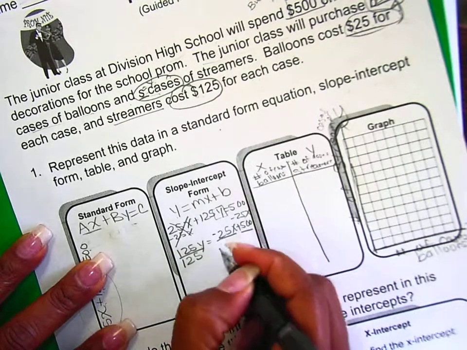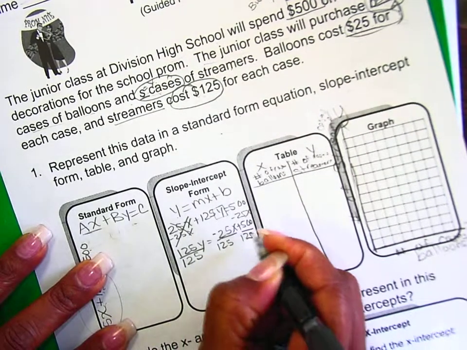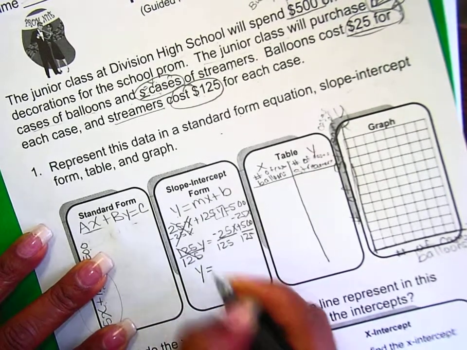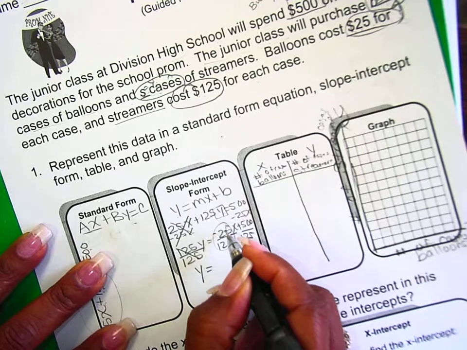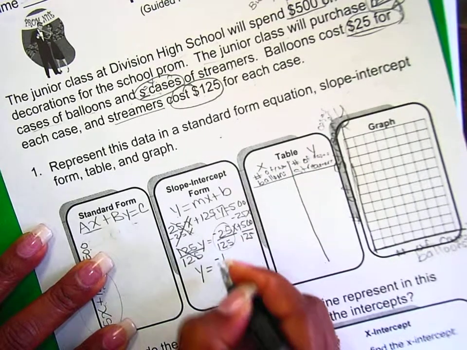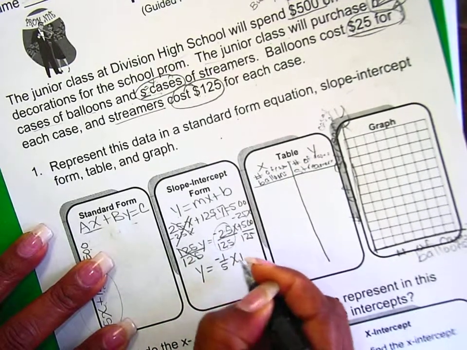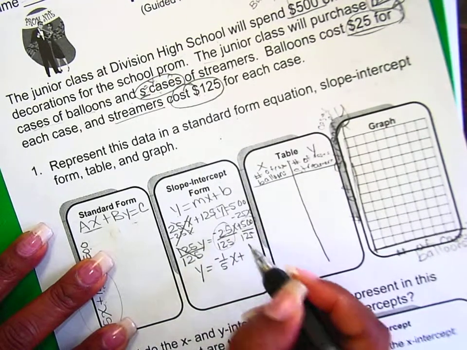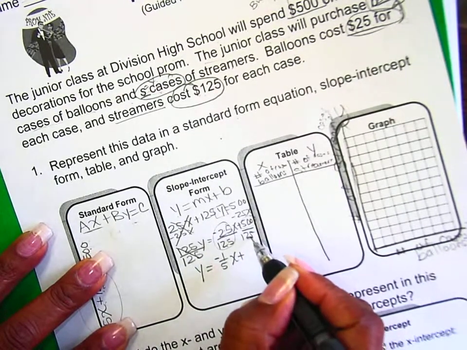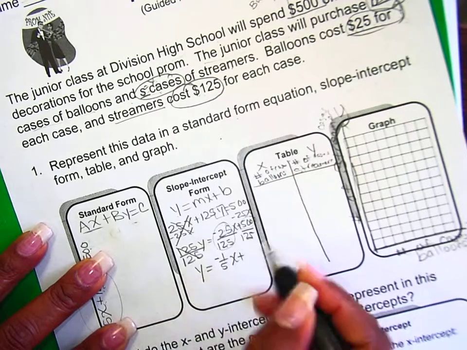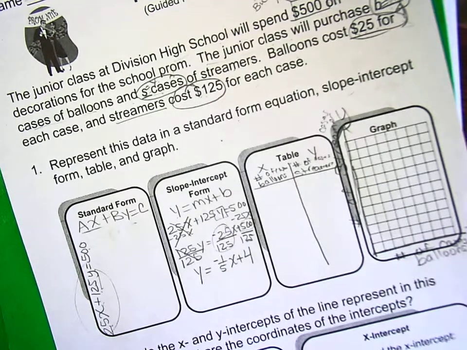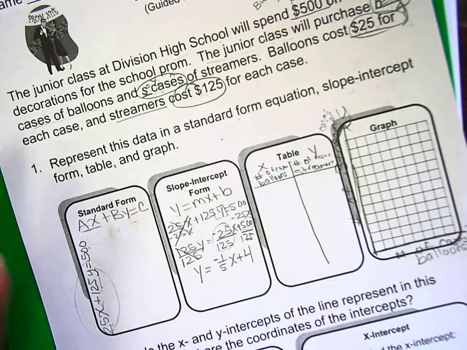I have 125 over 125, that cancels out. Then I have y equals negative 25 over 125, which reduces to negative 1/5 x, plus dividing the total cost for the decoration by the cost of each case of streamers, which gives me the lovely 4. And I'm done. I'm going to stop there on that one, and I'm going to make a second part so you can absorb that.